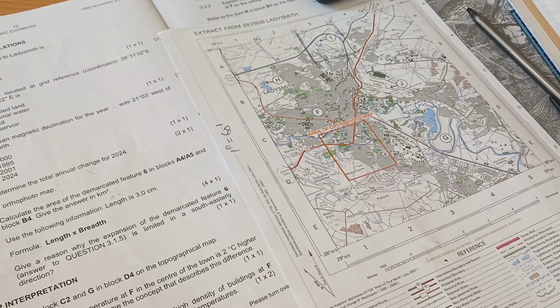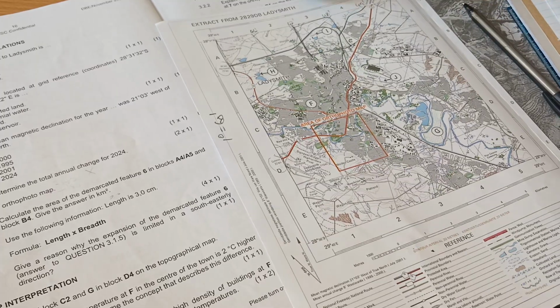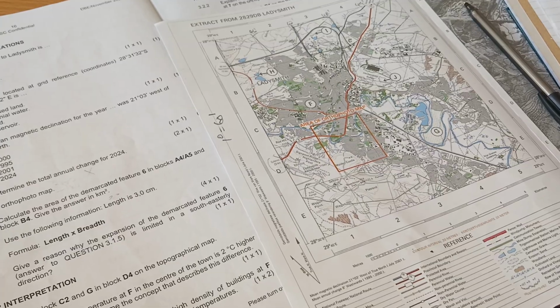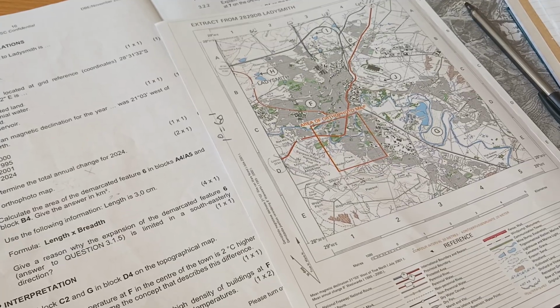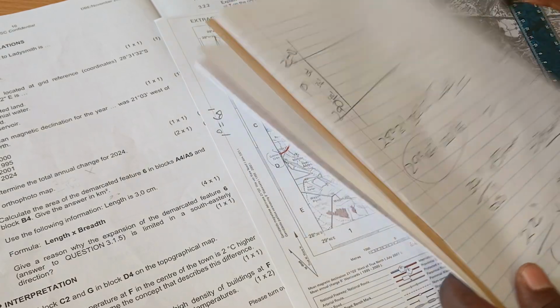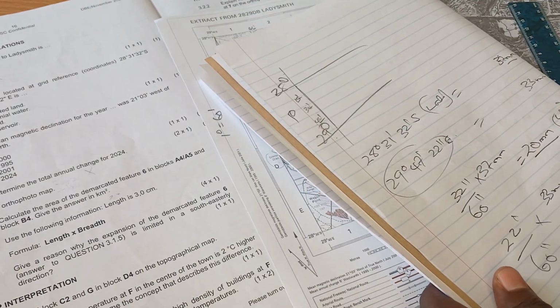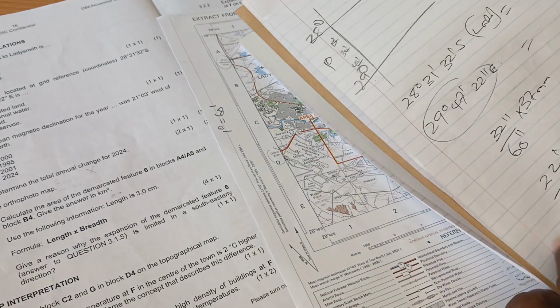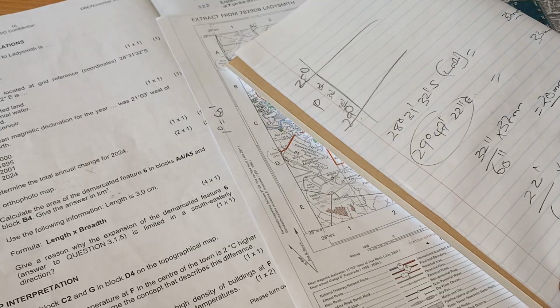Determine the total annual change of 2024. What is being asked is the total annual change. What will be my total annual change there? Which means I need to first find my difference in years. What is the difference in years? Which one can I use? Okay, I'll use 2024, that is there. Total annual change of 2024.